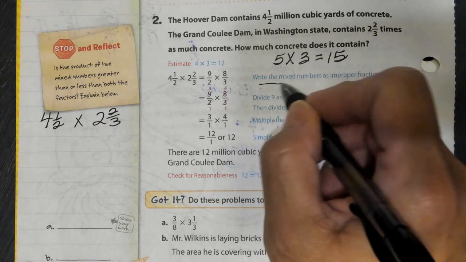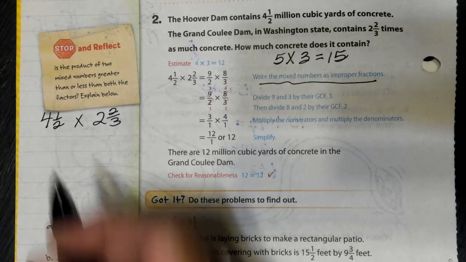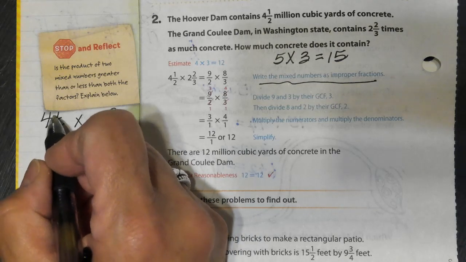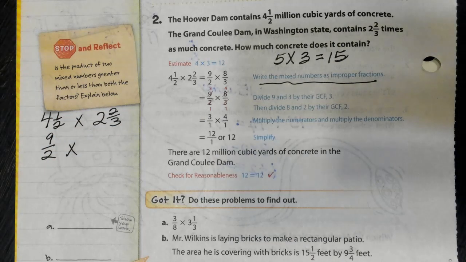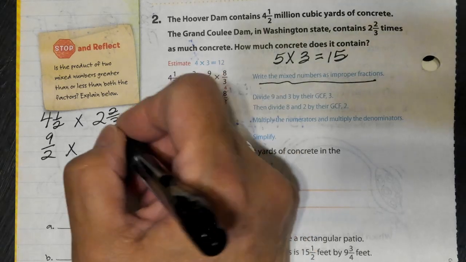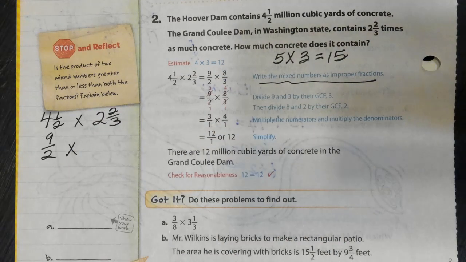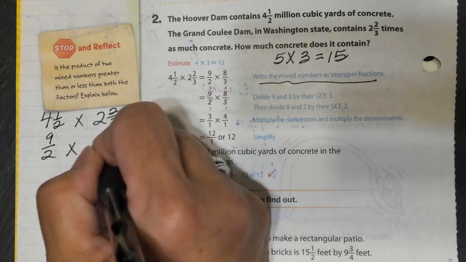So if we write the mixed numbers as improper fractions, 4 times 2 is 8, plus 1 would be 9/2. 2 2/3, 3 times 2 would be 6, plus 2 would be 8/3.